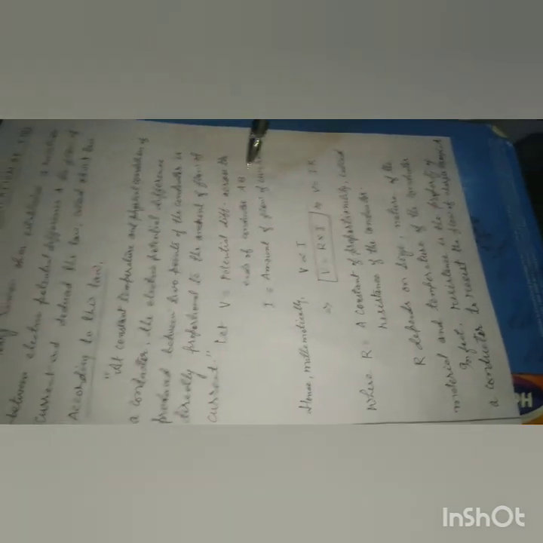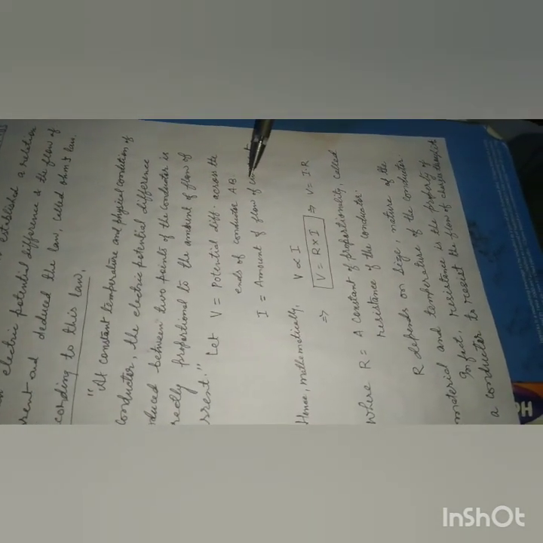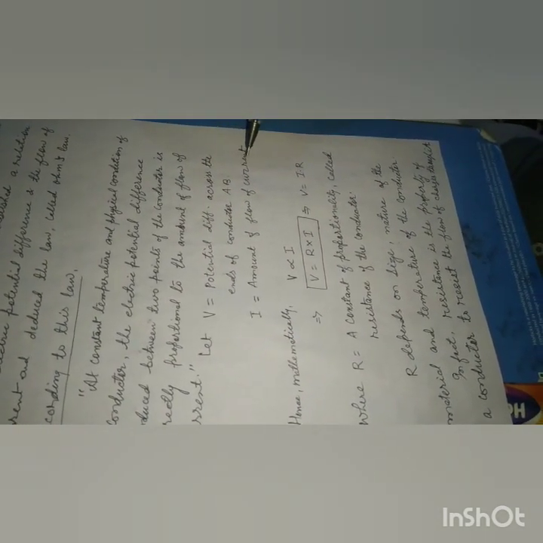Let V be the potential difference across the ends, 2 points A and B, of the conductor, and I is the amount of flow of current.